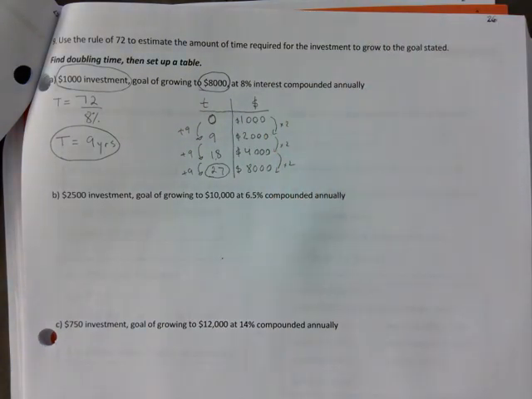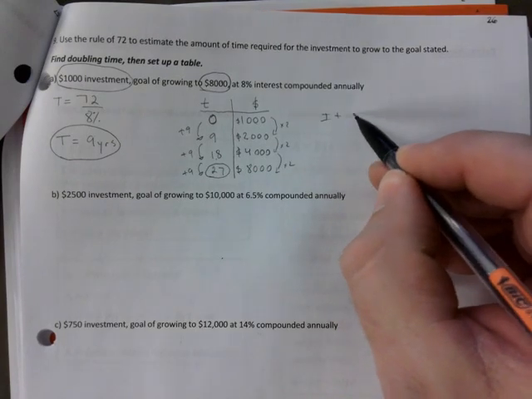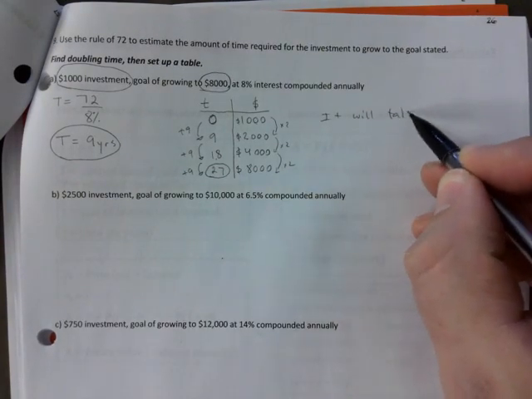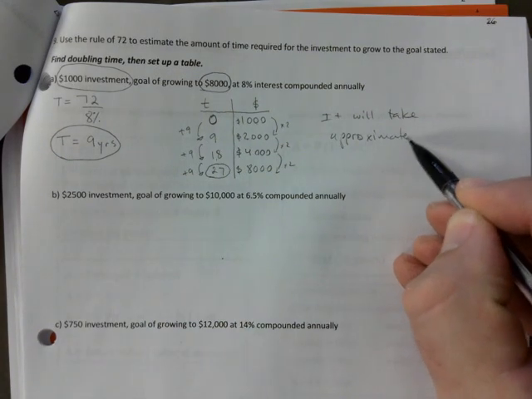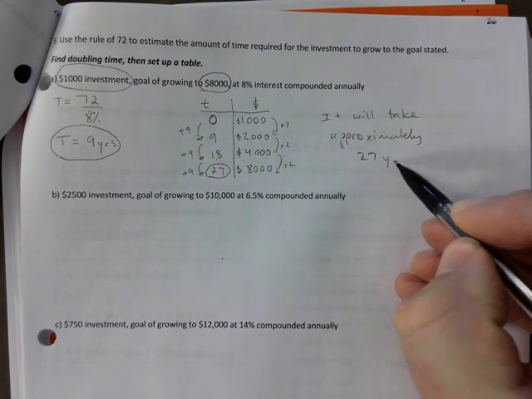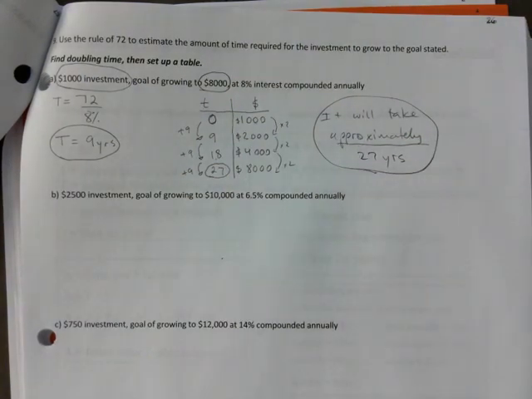So that should be one indication that the time goes up consistently, but the money doubles, right? It will take, watch this, approximately 27 years. Key word is approximately because we're using the rule of 72 to come up with it.